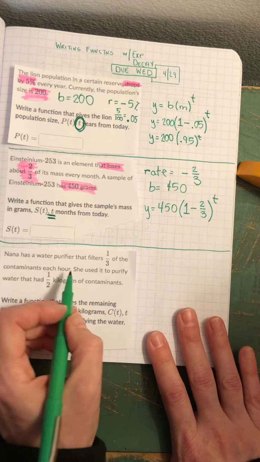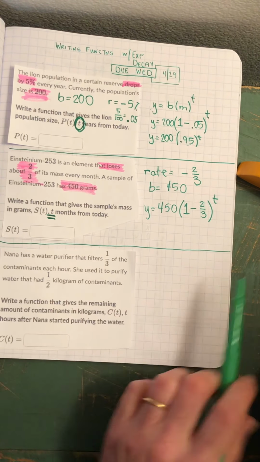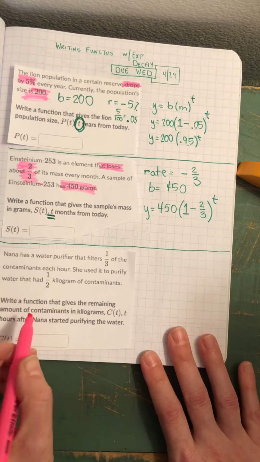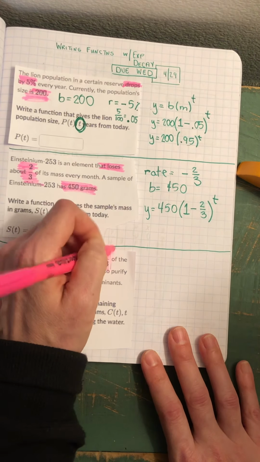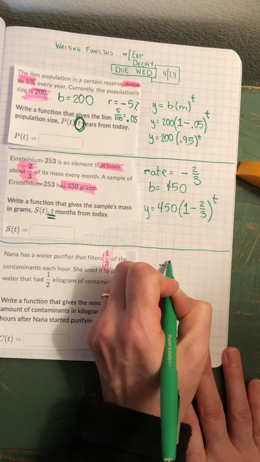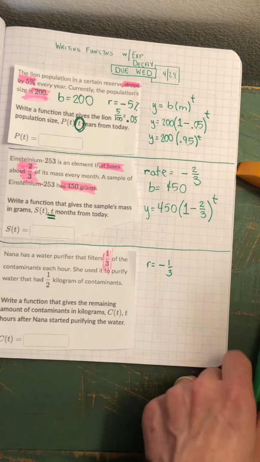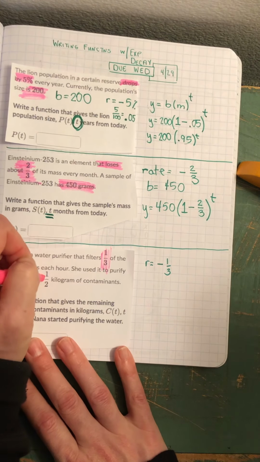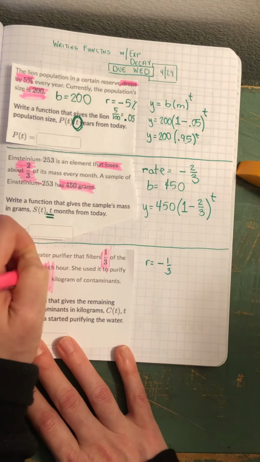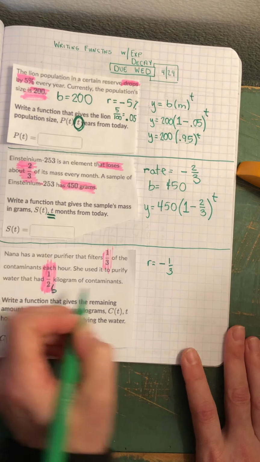Last one. Nana has a water purifier that filters 1/3 of the contaminants each hour. So each hour it's going to lose 1/3 of the contaminants. She used it to purify water that had this many contaminants. So it started with that much. Oh, so that's my b.